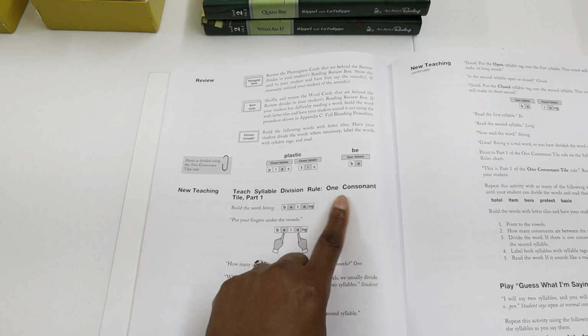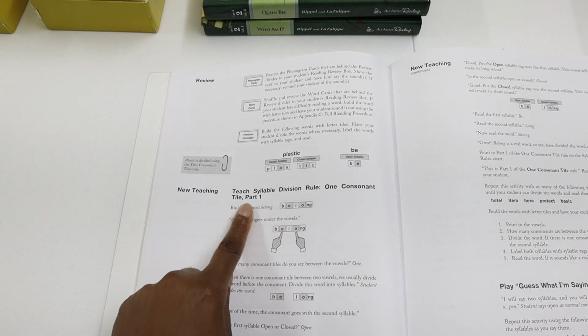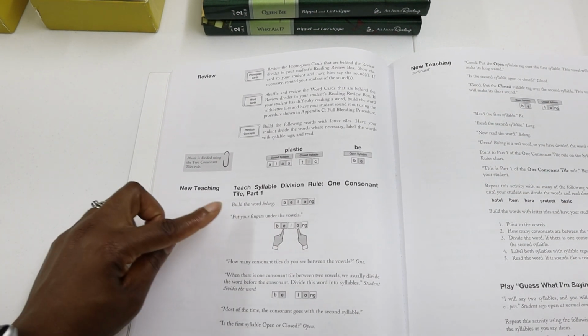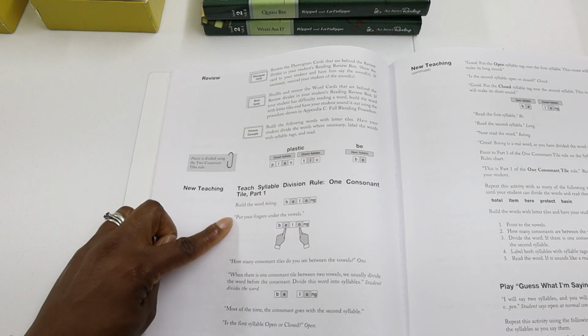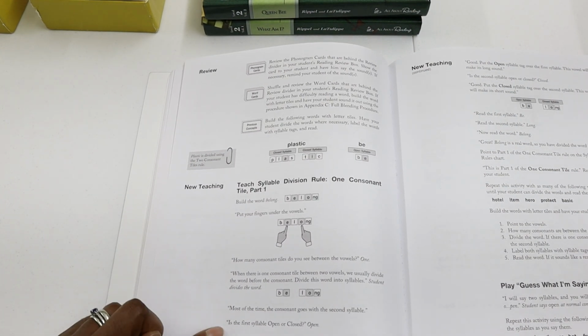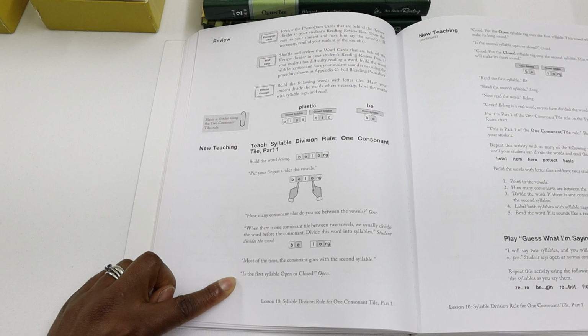All right, new teaching. Teach syllable division rule, one consonant, part 1. So they're going to practice now. They're going to build "belong." All the sections or areas that you need to say out loud to them are there for you to follow.